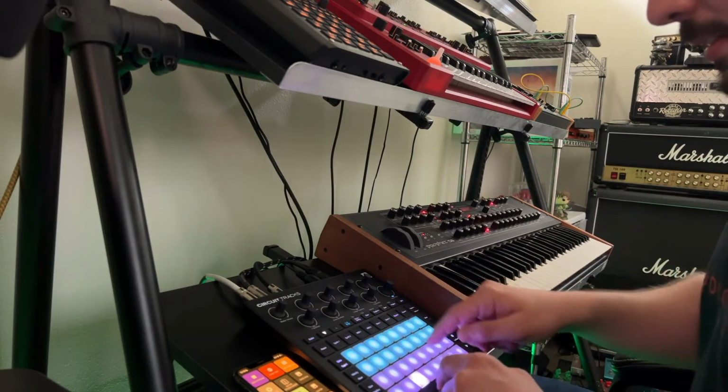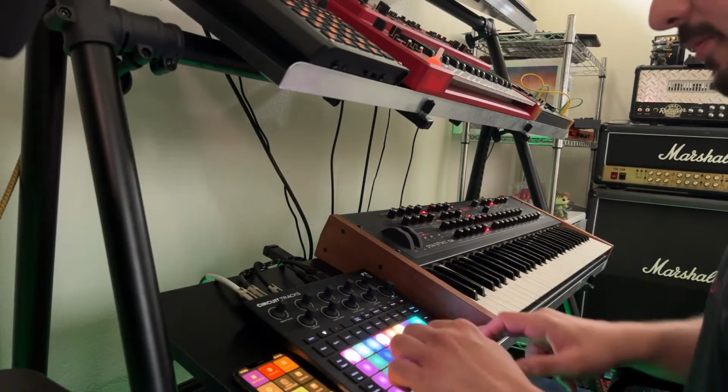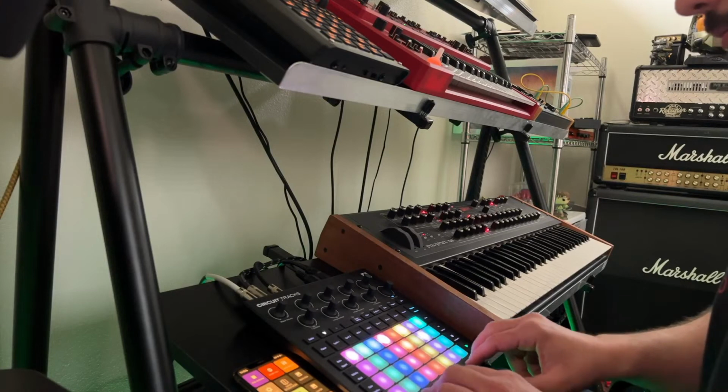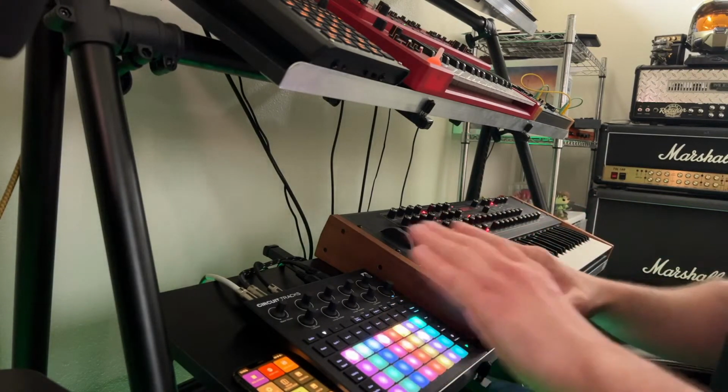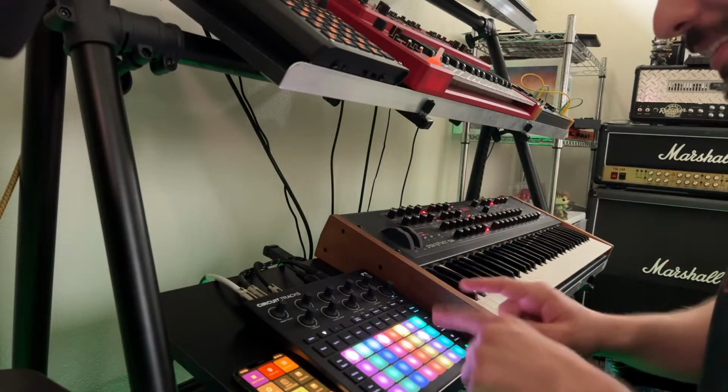Do the four on the floor vibe. There we go. So we can kind of dance between brain dance and synthwave, I think, with these drums.